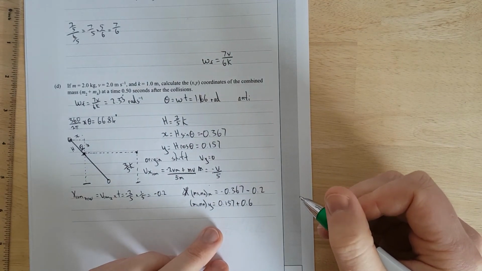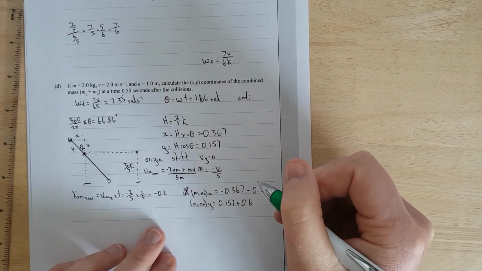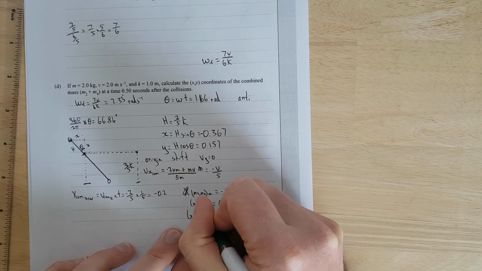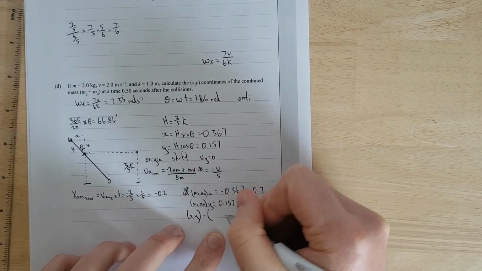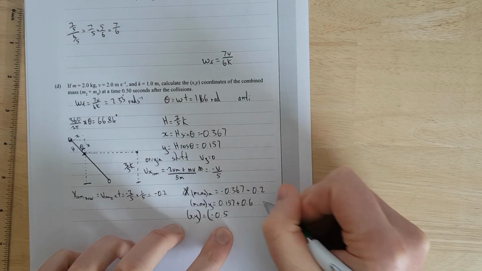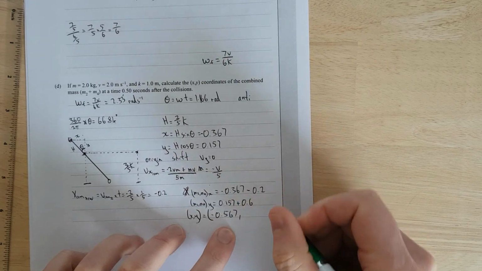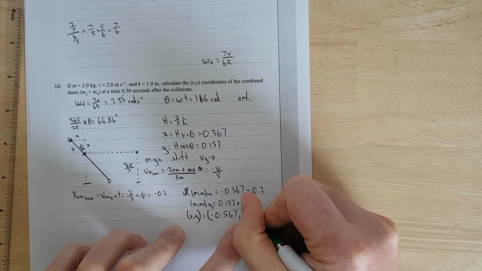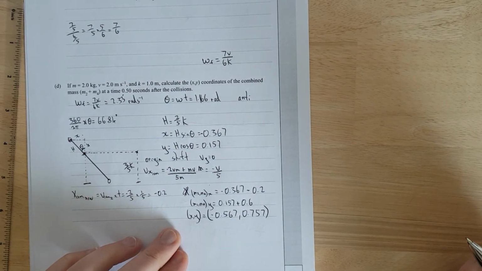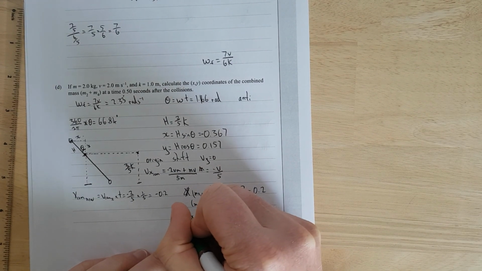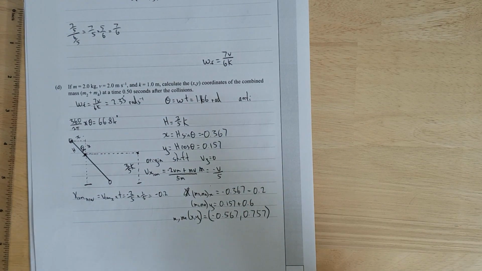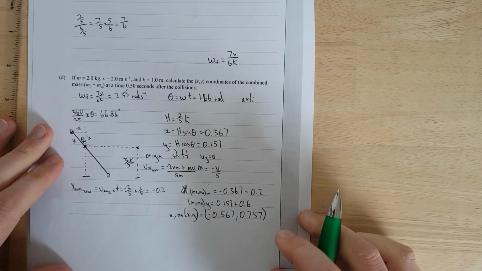And how am I going to write it up? X, y is equal to negative 0.5, because 2 plus 3 is 5, 6, 7, comma, 0.757. There we go. And I might just chuck in M1, comma, M4. It's terrible notation, but that's how you solve that question. Right, that's it.